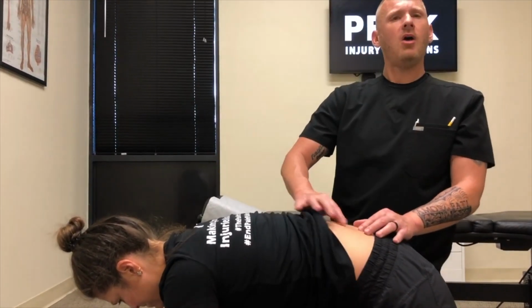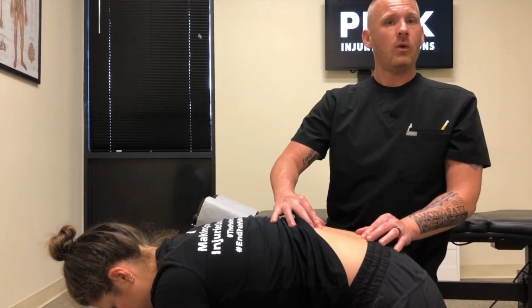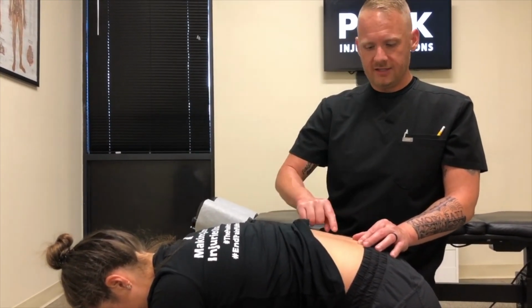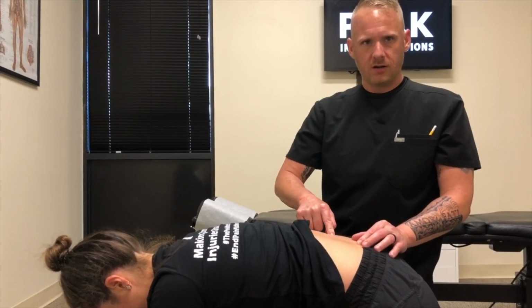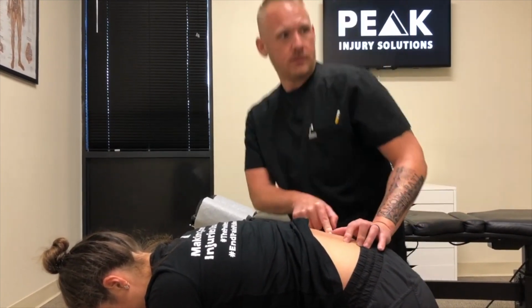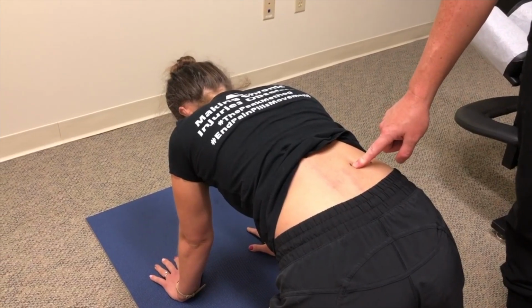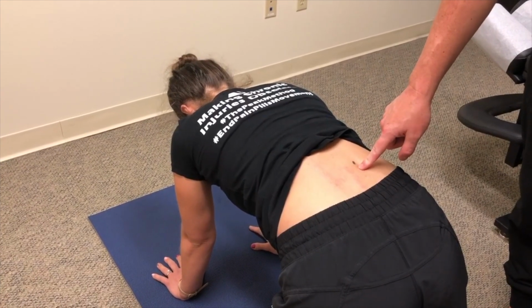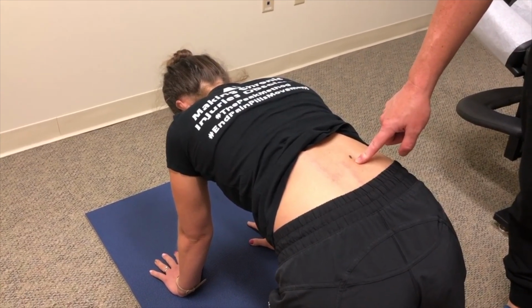So after you've palpated and found the area where that decreased compressibility is and you've marked it with a marker, that's going to make your treatment a lot easier. We found the area where the scar tissue is and we marked it with a marker. You did the work for the palpation, now it'll make it easier.